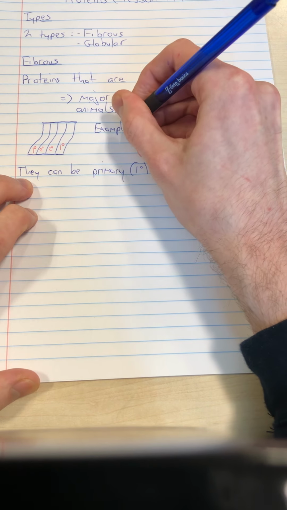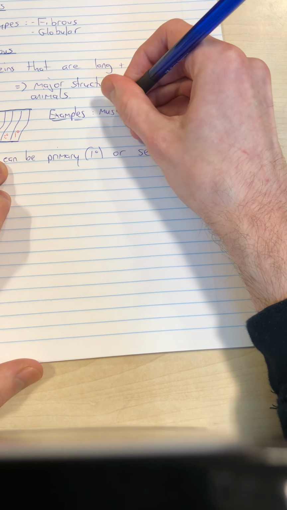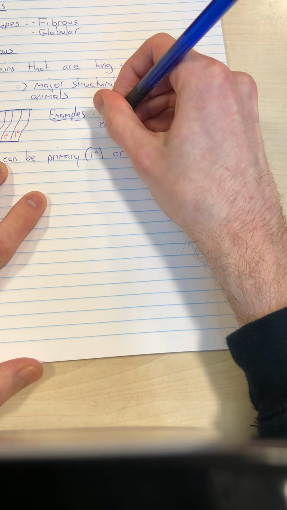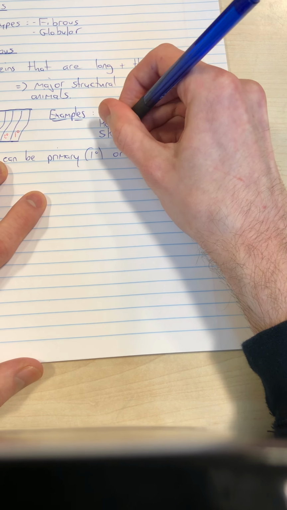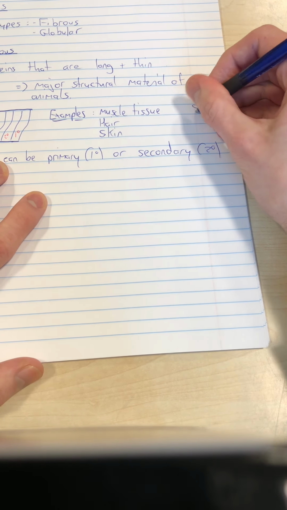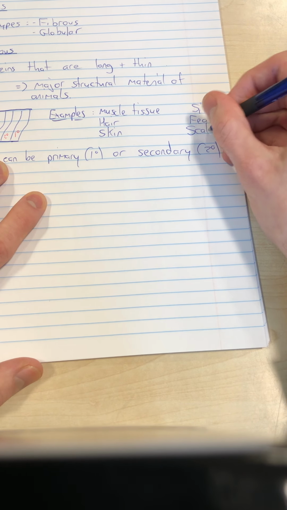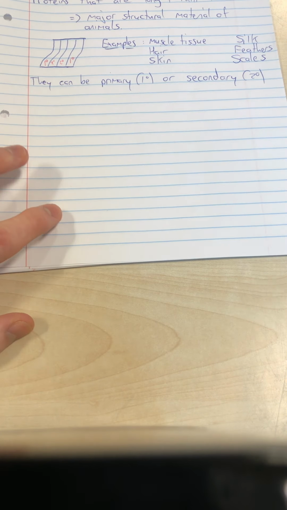Examples though. Examples of fibrous proteins, you could have muscle tissue, hair, your skin, silk, feathers, and scales. Scales as in fish scales, not brain scales. Okay, so that's what you need to know about fibrous.